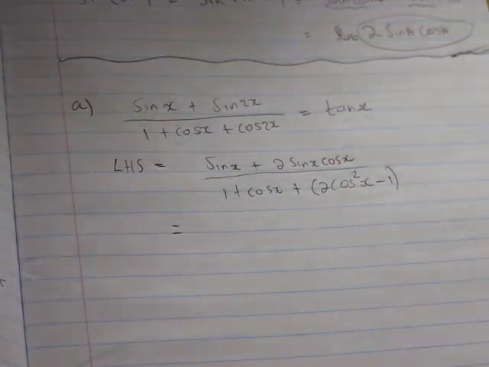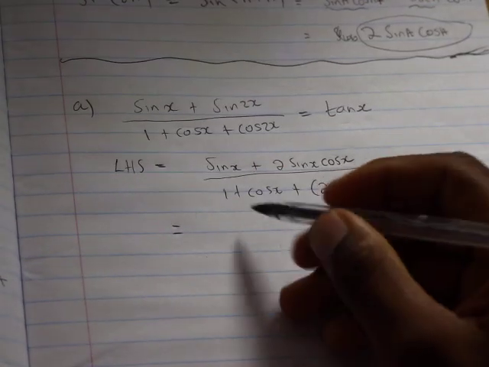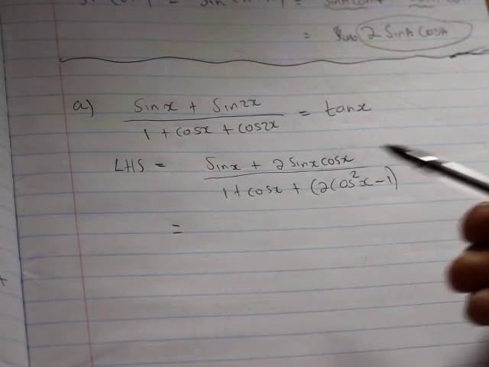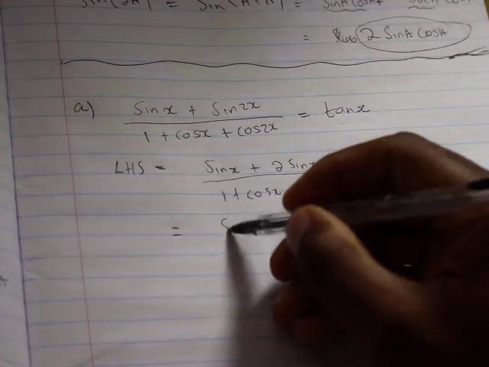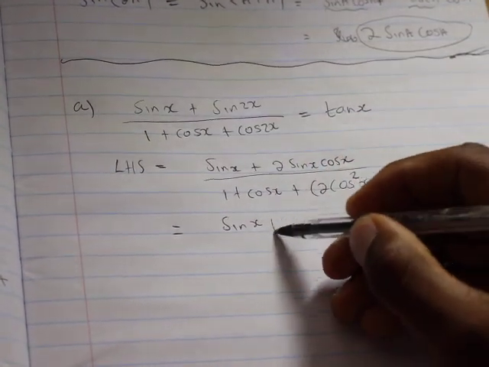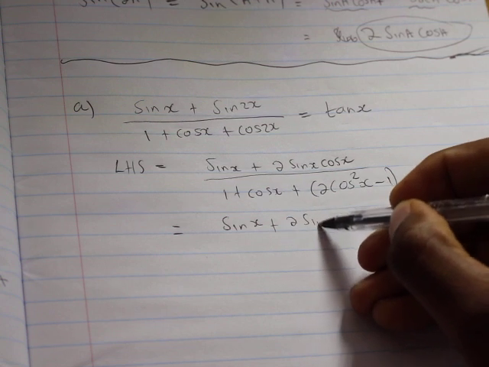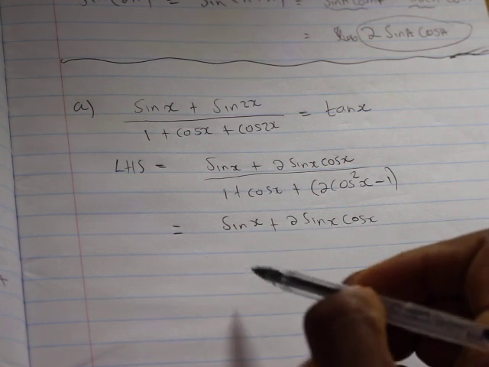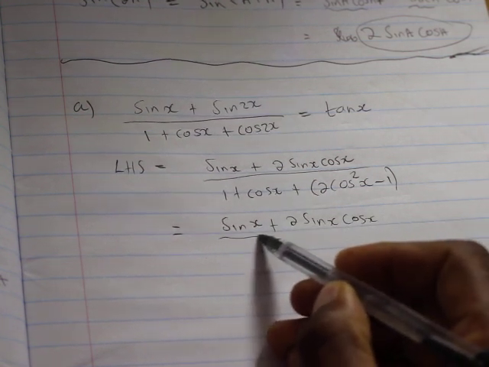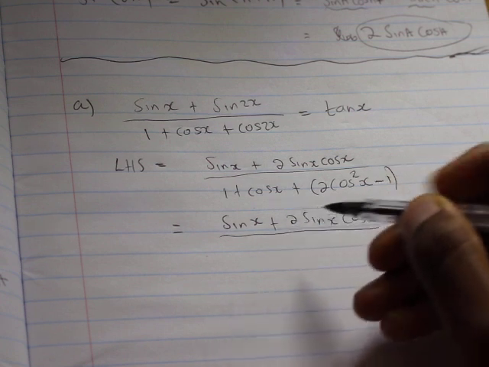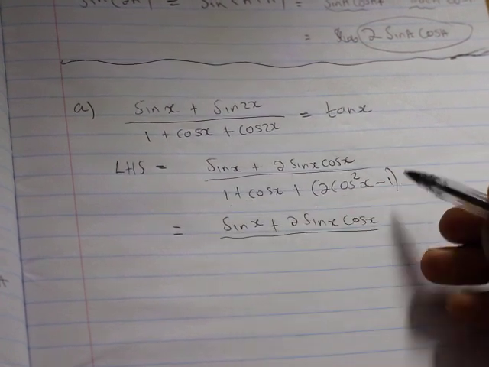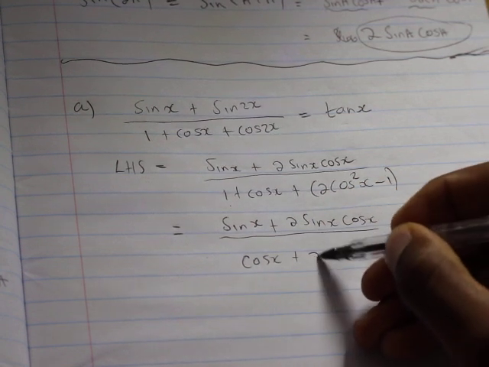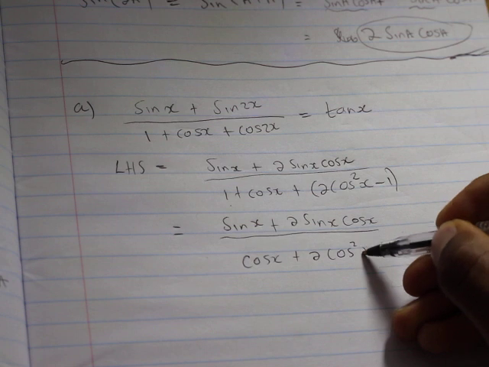So you need to be thinking, because when there's a positive 1 there, it's very difficult to factorize. This doesn't have any common factor. So, sine x plus 2 sine x cos x. I hope you guys can already see what the common factor is going to be in the numerator. And then the 1 and the minus 1 cancel out, so we're left with cosine of x plus 2 cos squared x.